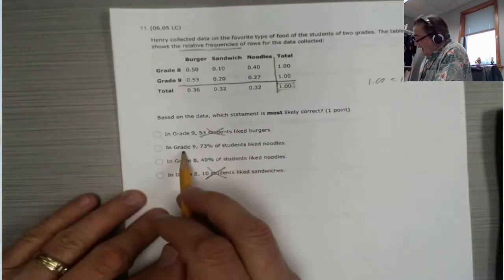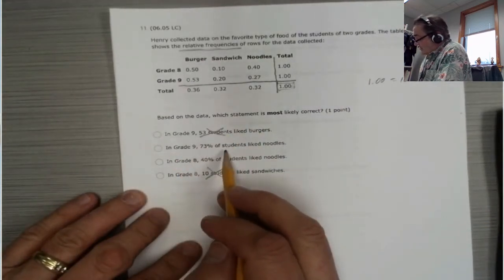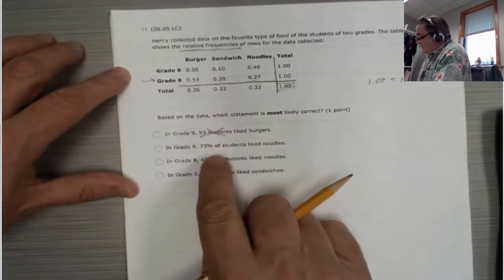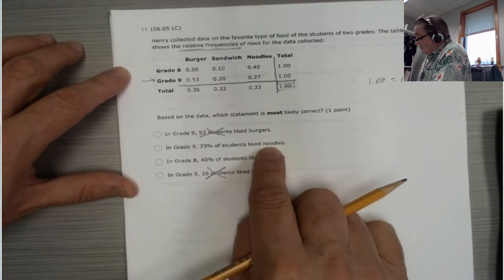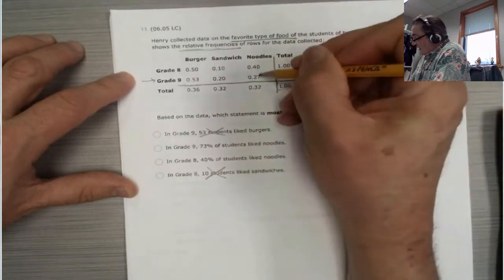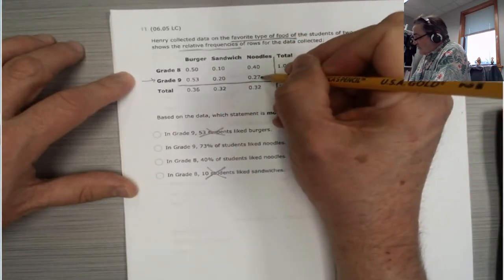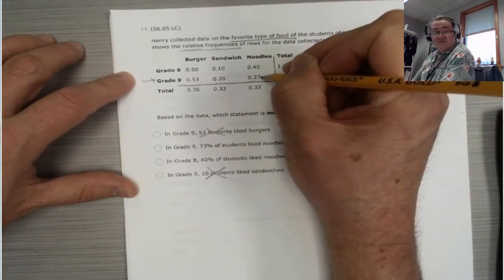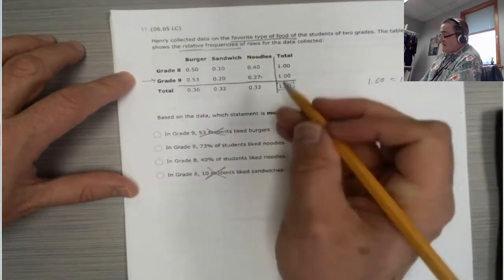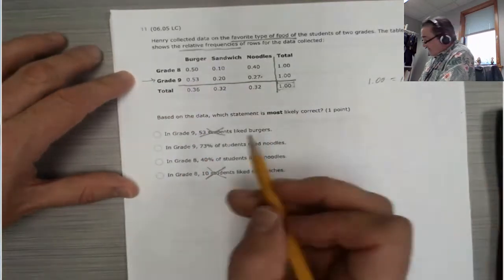Right? So in grade 9, 73% of students like noodles. Where's grade 9? There it is. Okay, so the 73% like noodles. Noodles is right here. And this is their favorite food. So this is what they like. 0.27. So that would be 27% whose favorite food is noodles, which means 73% their favorite food is something different.